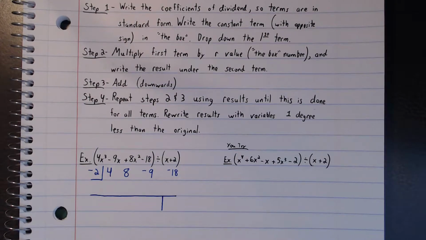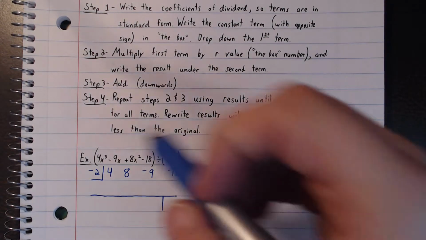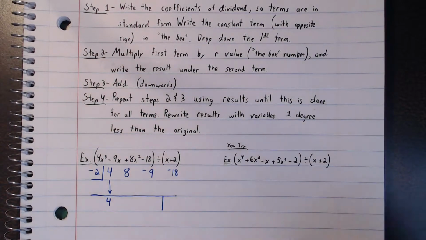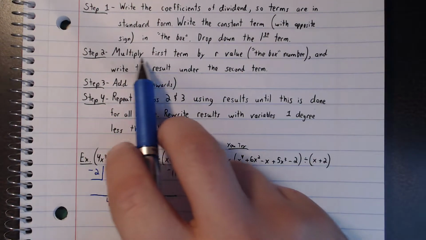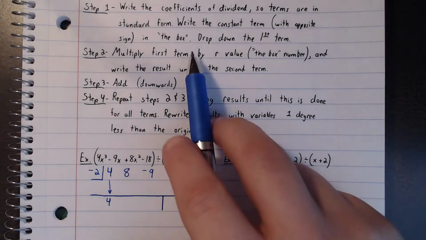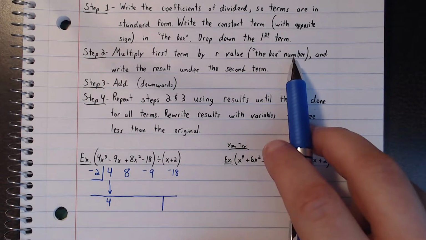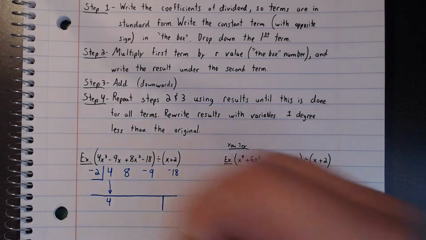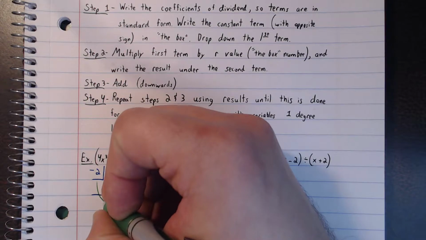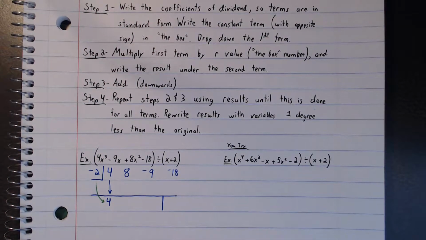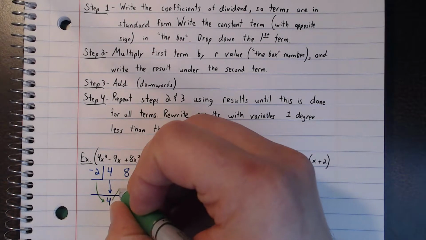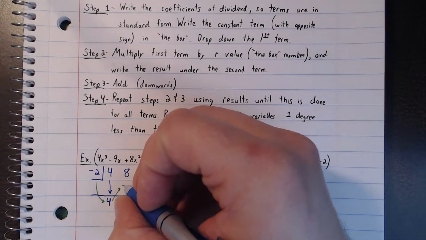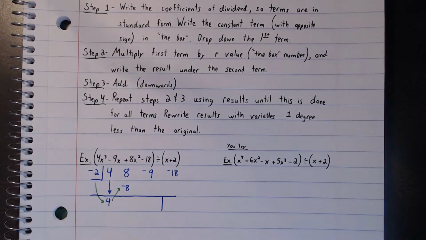Second step, actually, I'm sorry, there's a little bit more. It says drop down the first term. So here's our first term, right? We're dropping down the 4. Second step says multiply that first term, that'd be the 4, by the r value. That's the number in the box now. So the r value is negative 2 here. So what we're doing is we're multiplying negative 2 times 4. And we're going to write the result underneath the second term. So negative 2 times 4, that gives us negative 8.